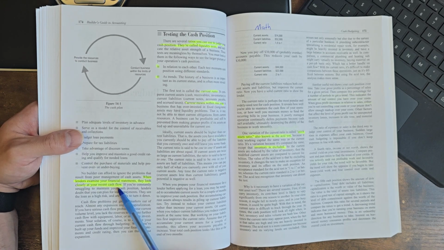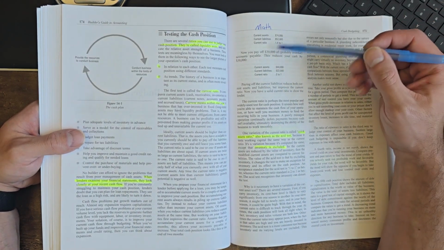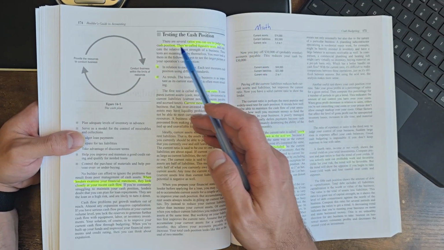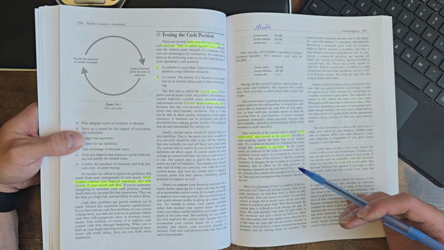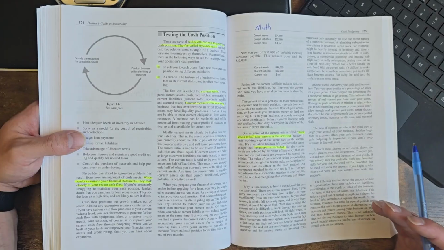The other one was decrease your current liabilities. When you decrease your current liabilities, you'll have a better current ratio, which means you're more liquid and better at your cash position, and you have more money and assets to meet your financial obligations. I didn't know that one.